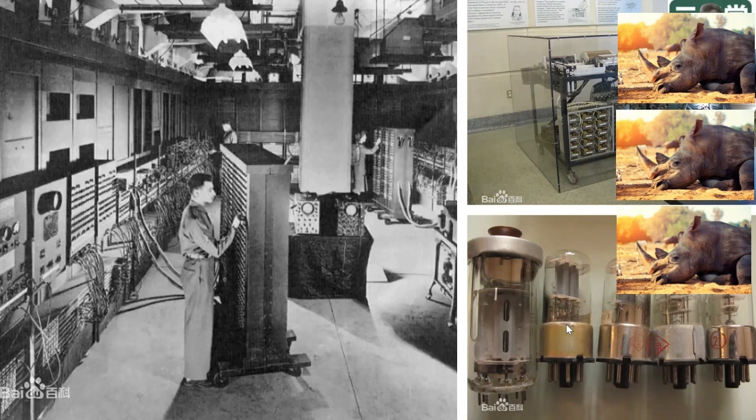Think about that. If you want to represent the number 7, in binary it's 111, right? So you need at least 3 such things. That's why the computer is so huge, okay? A huge number needs lots of these things to represent 0 or 1.